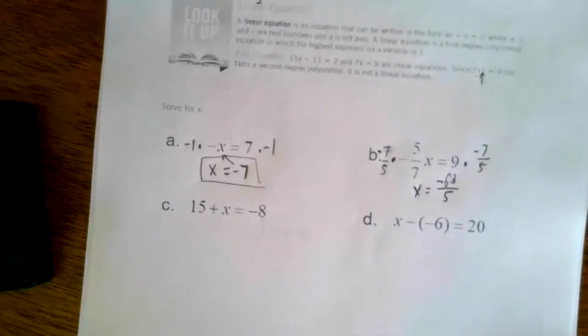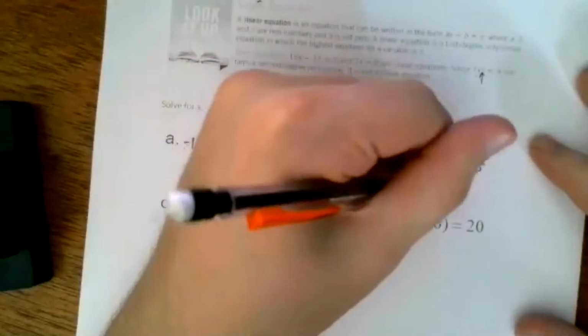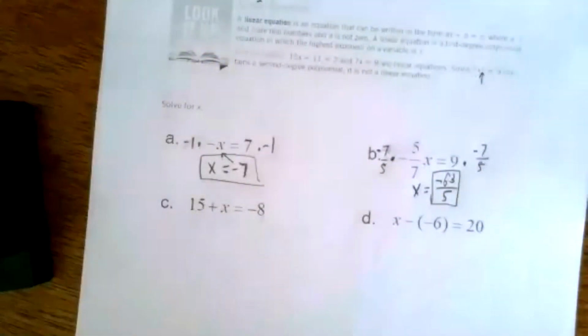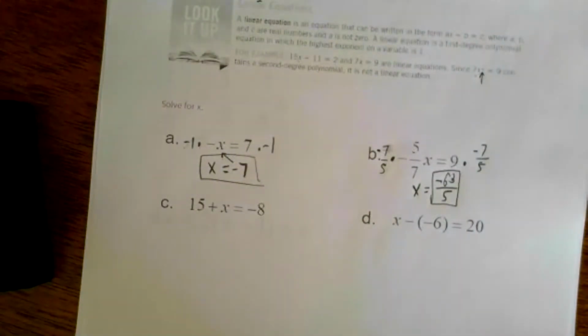Do you want us to simplify that even further or leave it like that? I would leave it like that. Okay. I believe that the homework asks you to leave it as an improper fraction like that as well, instead of a mixed number.